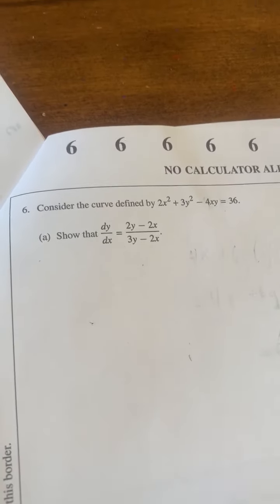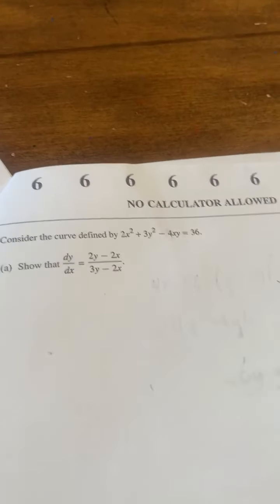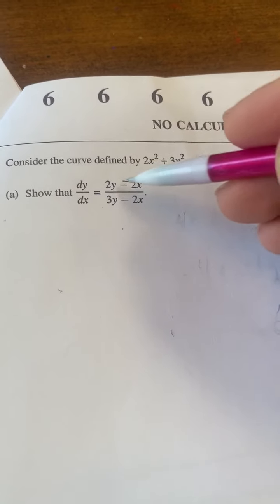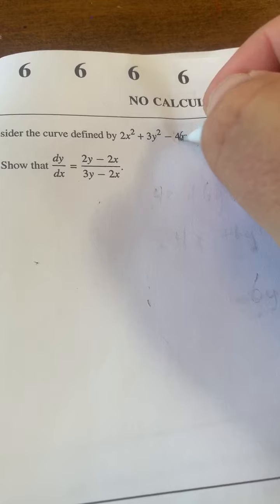All right, guys, back for number 6. A lot of parts of this are really doable. The last part is pretty tough. So it says, here's a curve, show that the derivative is equal to this. So I'm going to do implicit differentiation.